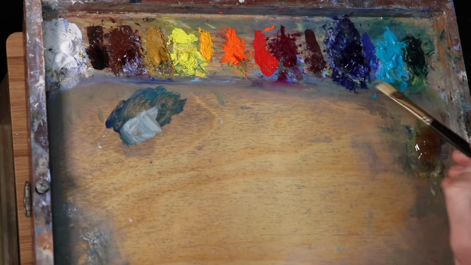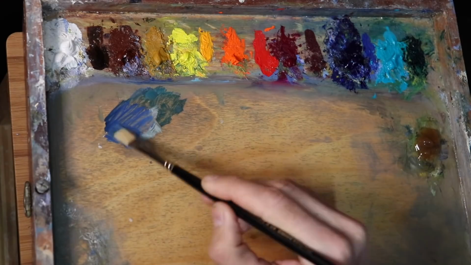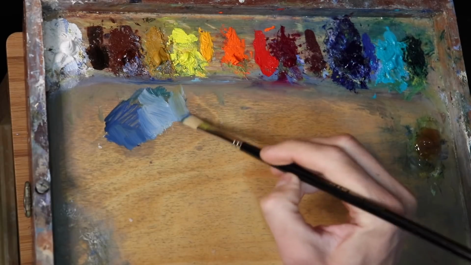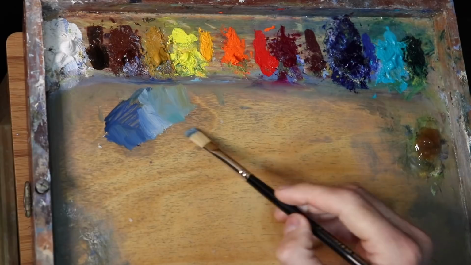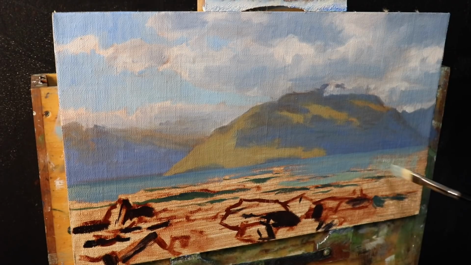paint the main areas of the lake, and this is mostly reflecting the sky and the mountains. So in some cases I shift the colour more on the blue side and some more on the green side. I paint around these main waves, but I'm going to be coming back to them later on in the painting.